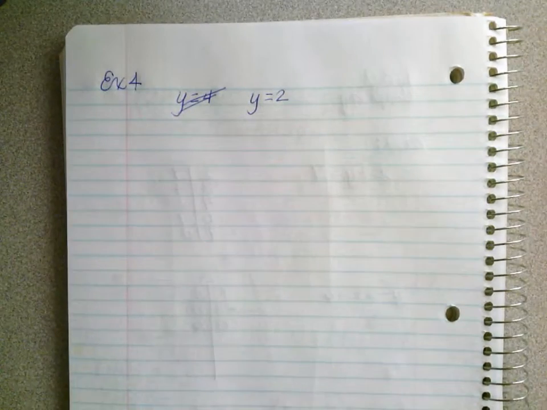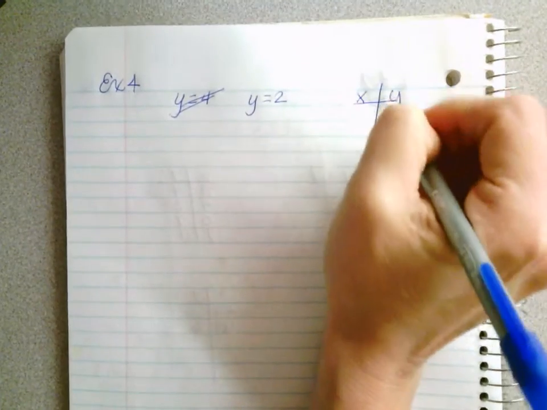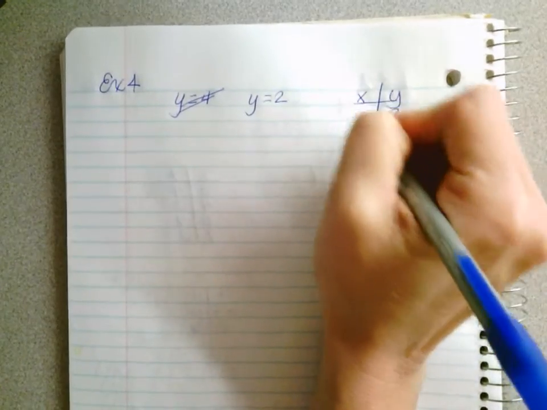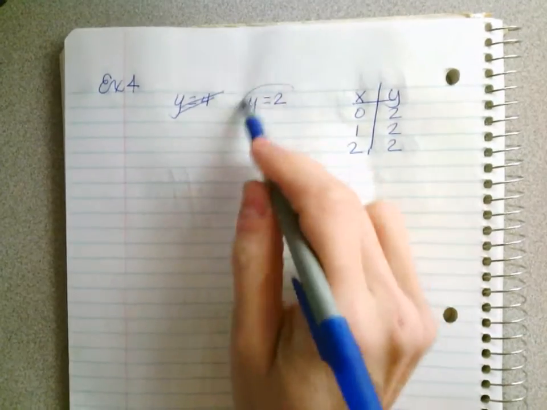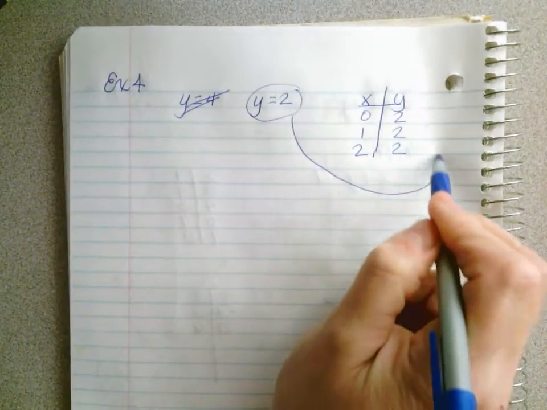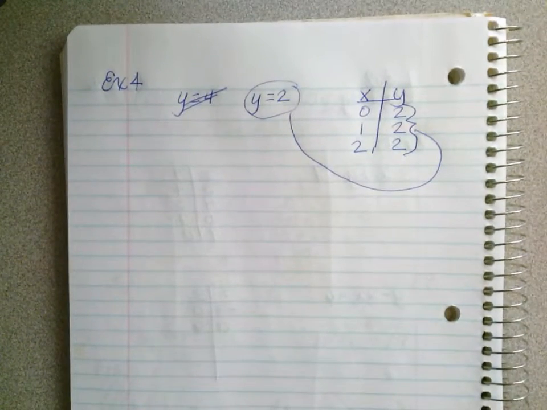That means for any x, y is always 2. So 0, 1, 2, I don't care. Pick a number, but what this is telling you is that y is always 2. So you can go right, left, whichever you want. I can go right, stay on 0. I can go right 1. I can go right 2.